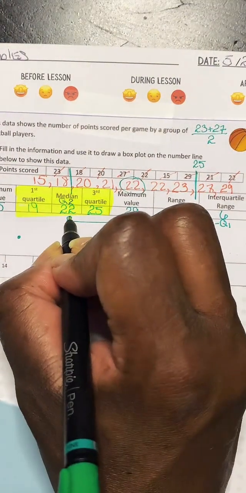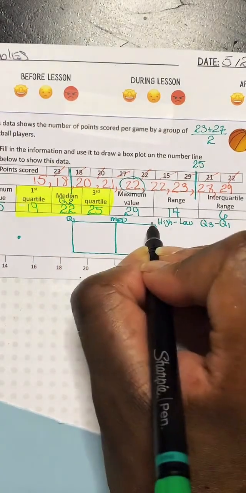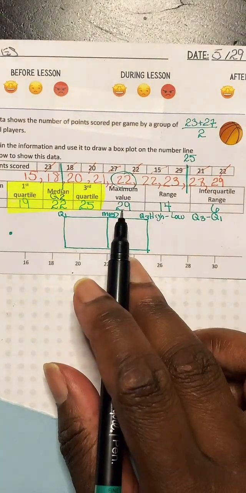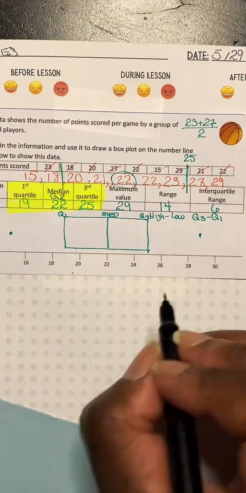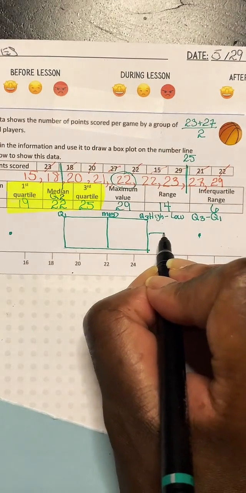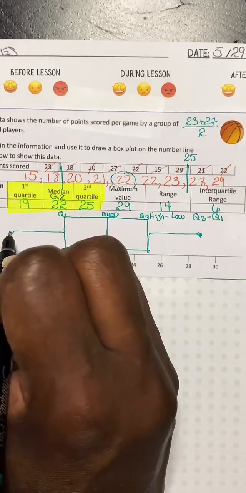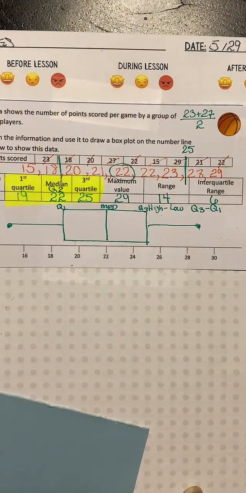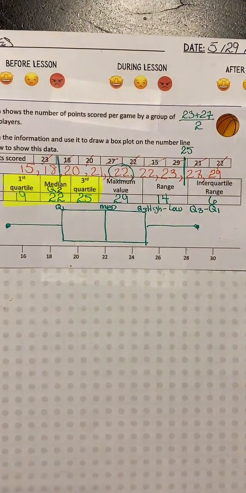Okay, so this is my Q1, my median, and my Q3. And then my maximum number is 29. And 29 is in between 28 and 30. So we got the box. Now all we need is the whisker. Okay. So that's like a quick review of what we did yesterday.